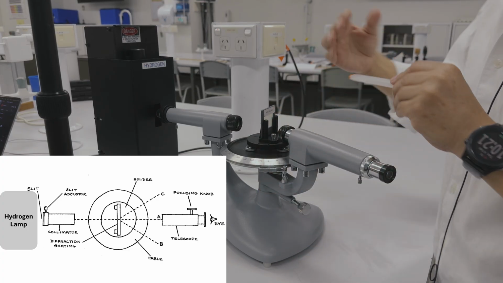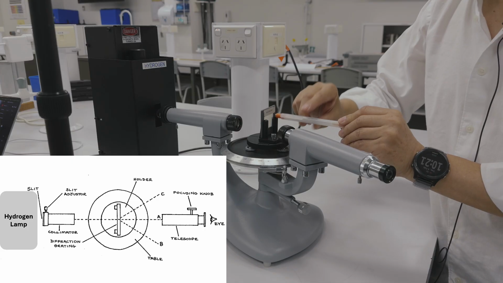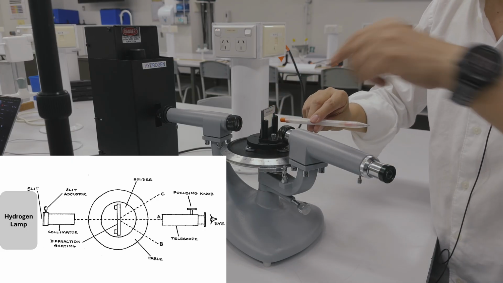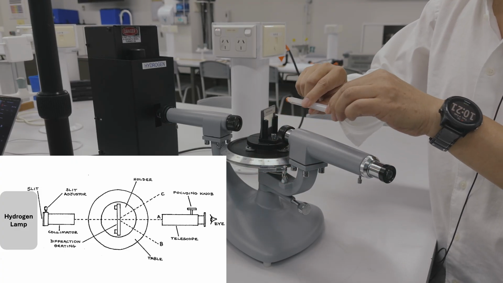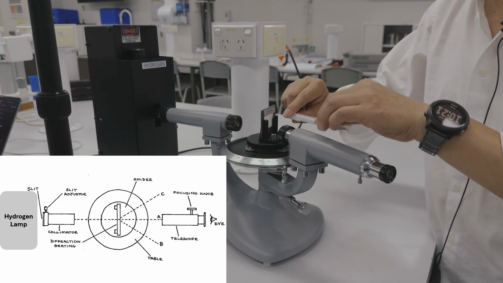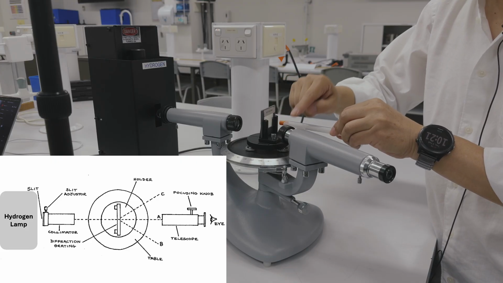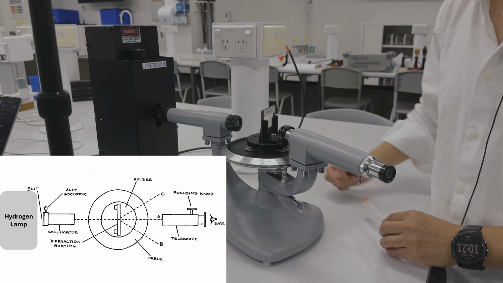What we want is the angle of the line diffracted by the diffraction grating. So you first read the angle here, 24.0 degrees, and then you read another angle on the scale on the table here. The difference is the angle by which this particular line is diffracted by the diffraction grating.